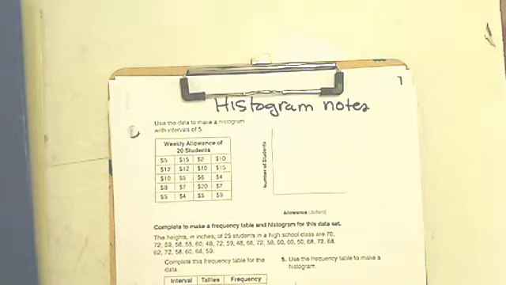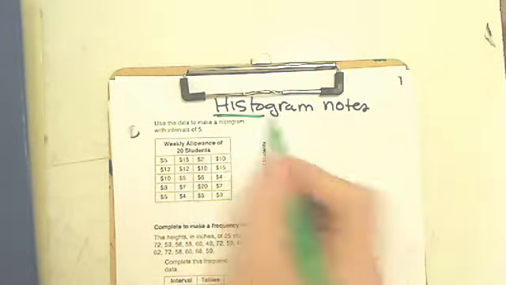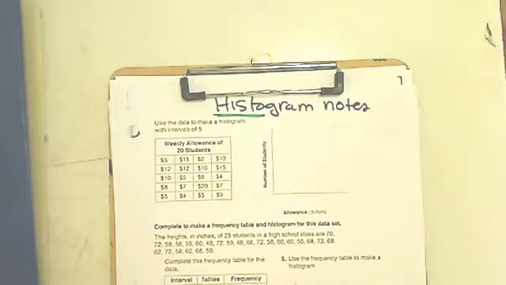Okay. Now, today we're doing histograms, and what Dylan said earlier, it's the history of all the data. Really, really easy. I do histograms all the time in my research class, when I talk about different data and test scores.